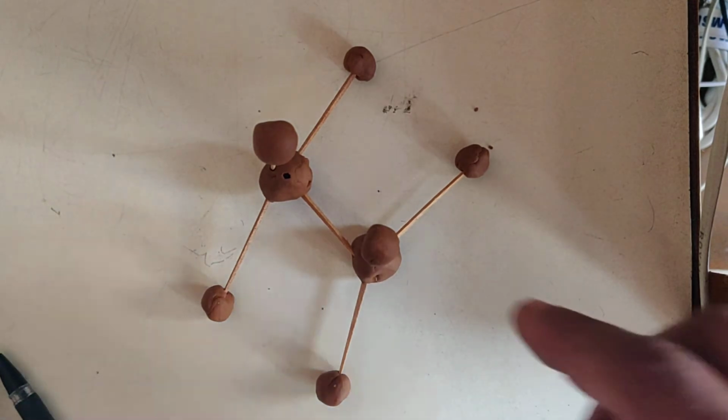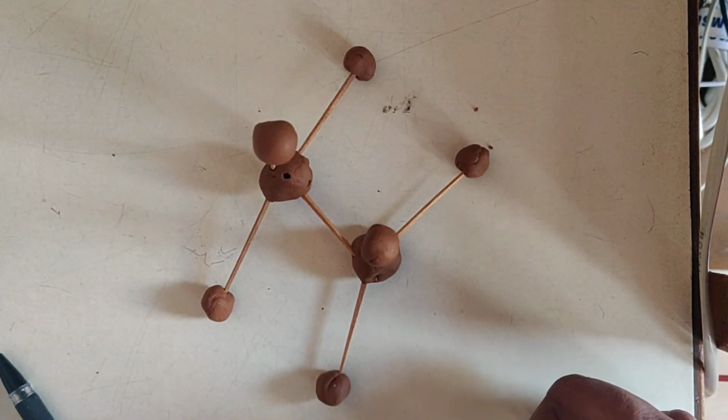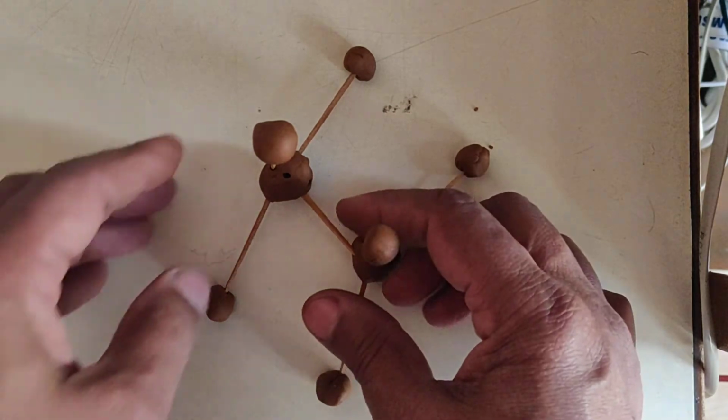This is called as sawhorse projection formulae. Right? It's the same thing, but you are seeing it at a different angle.